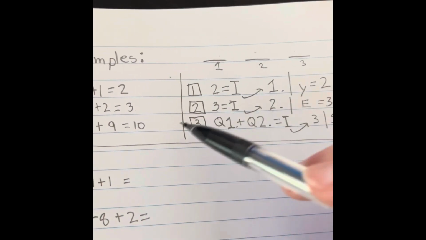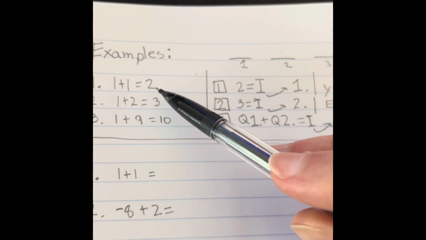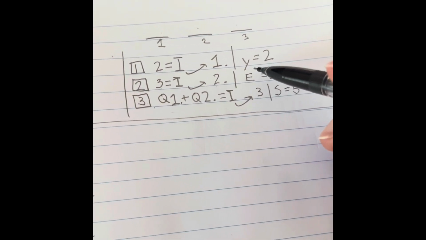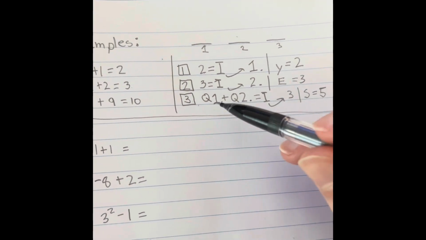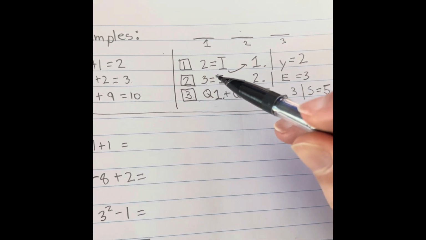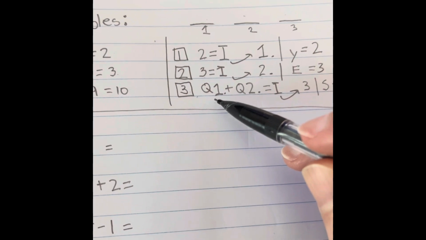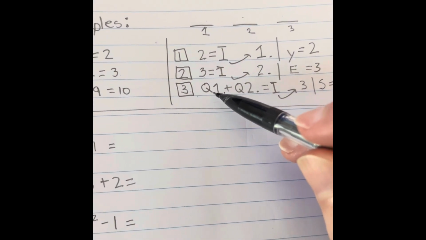And now we have to correlate what the answer is to the key. Go back to the key and you'll find out that 2 equals y, and so on and so forth. Let's skip question 2 because this is basically question 1. Question 3 is a little bit different.